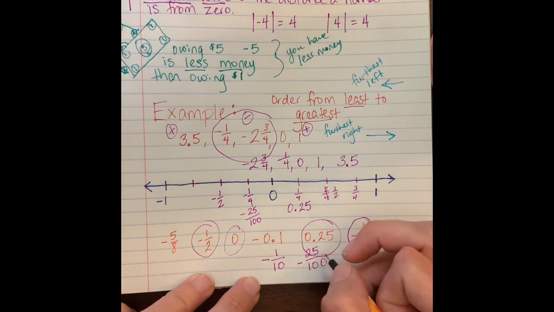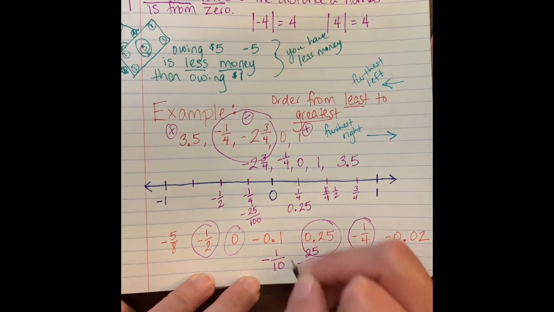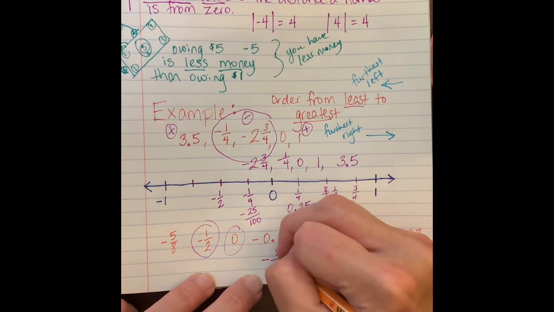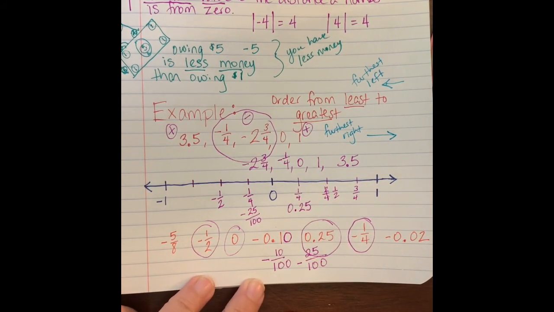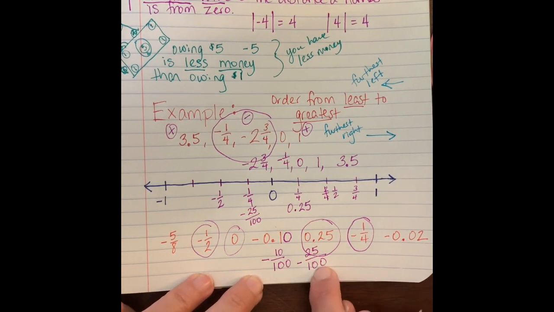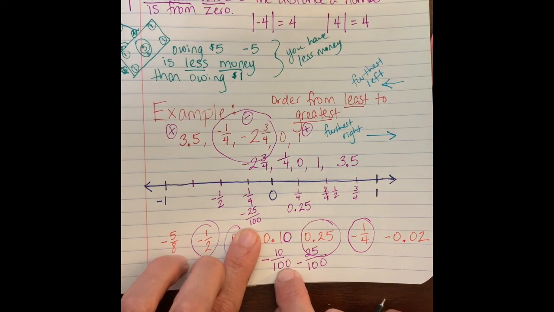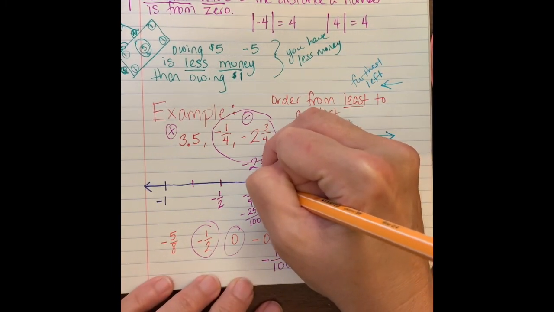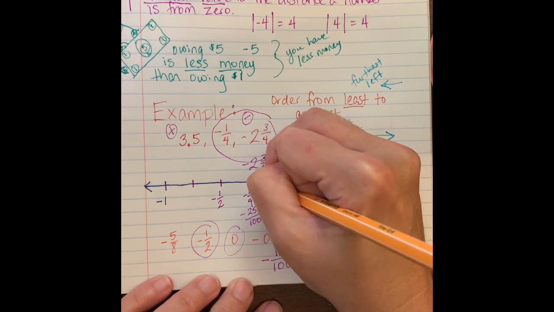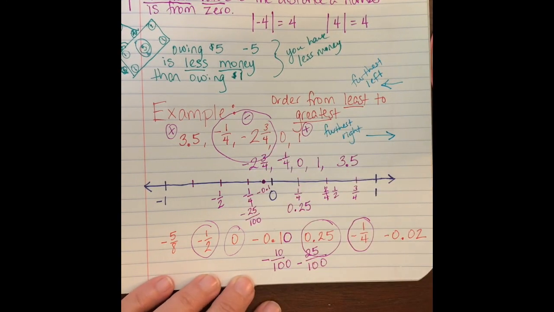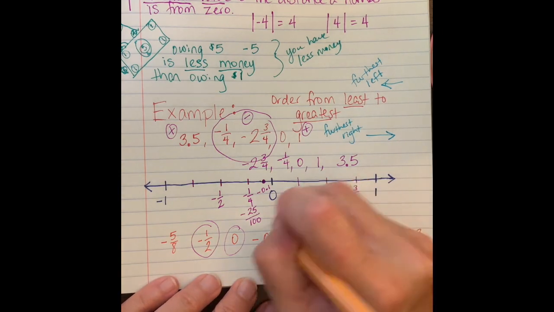So how many hundredths do I have right here? If I added a 0, I'm not changing the value, and that just became 10 hundredths. So what has the greater absolute value, 10 hundredths or 25 hundredths? 25 hundredths. So 25 hundredths is going to be further away from 0 than 10 hundredths. About halfway in between would be 12, so I'm going to put it a little bit closer to 0, and right there is -1/10.